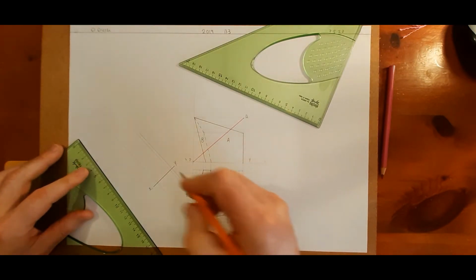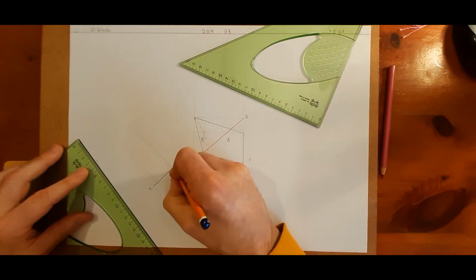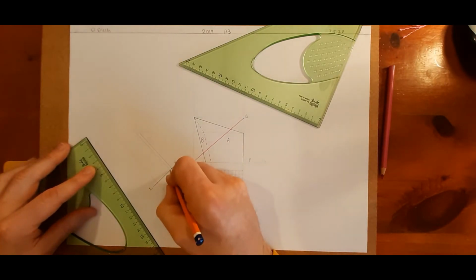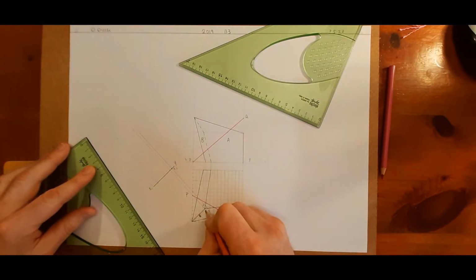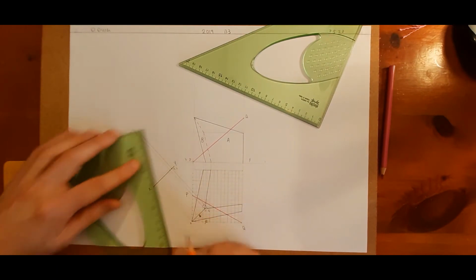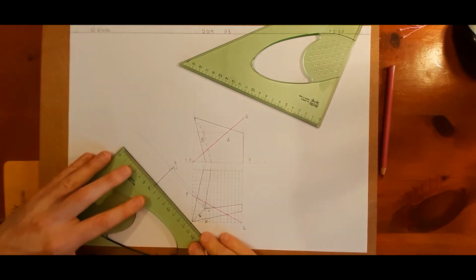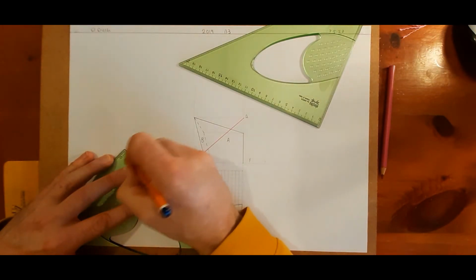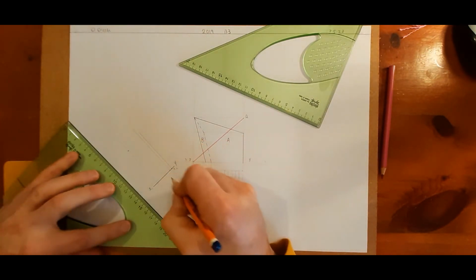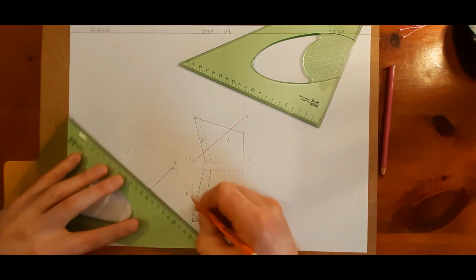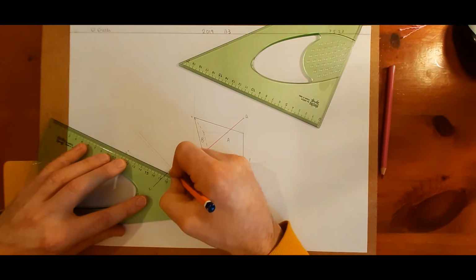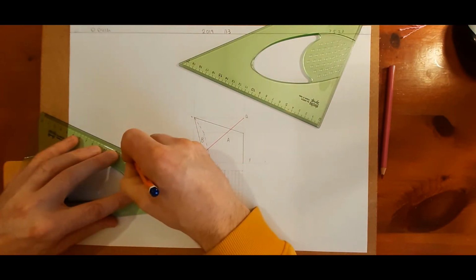They're on the ground there, they have no height, so they'll appear here. And then this guy's on the ground here. If we want to call it point 1, and point 2 has a height there of 60 mil. So we mark that off there, and we'll call them 1 and 2. Now, drawing our true length line.